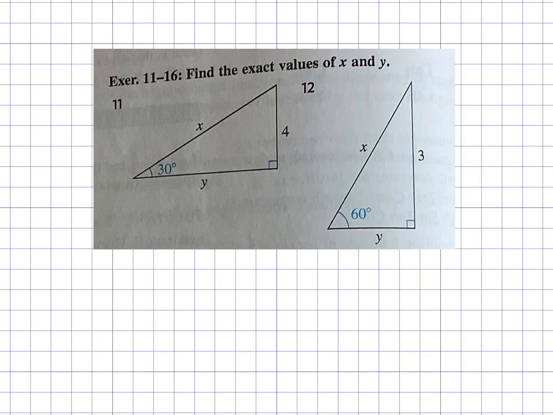All right, number 11. Find the exact values of x and y. That means don't use a calculator. So 30 degrees. If you think of your unit circle, the sine of 30 degrees is your y value in your coordinates.